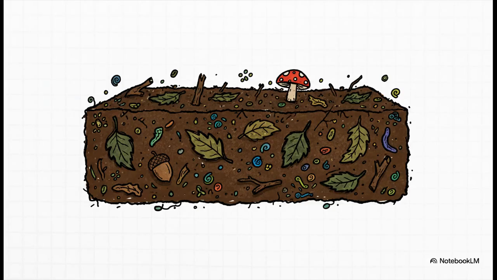We start at the tippy top with the O horizon. The best way to think about this is as the soil's living skin. It's made up of all the dead leaves, twigs, and other organic stuff that's breaking down into this dark, rich material called humus. You'll mostly find this layer in places like forests, where it acts like a protective blanket and is just buzzing with microscopic life.